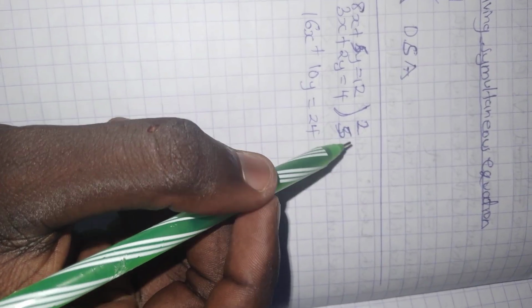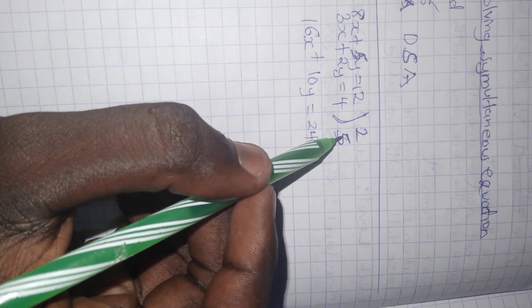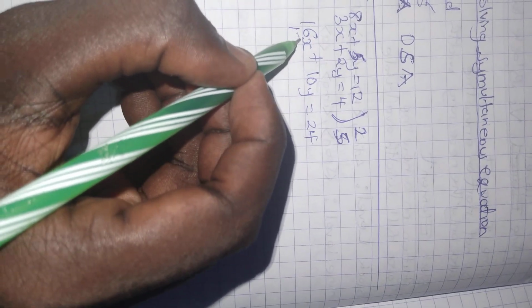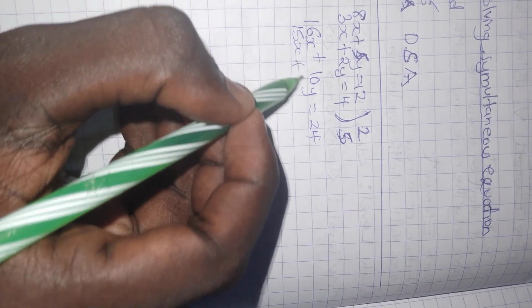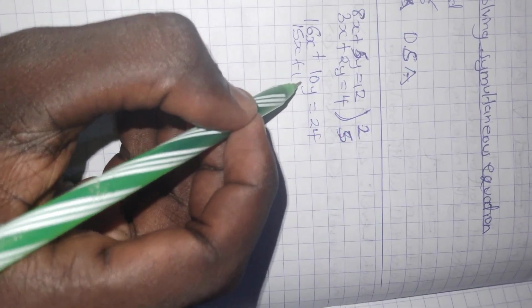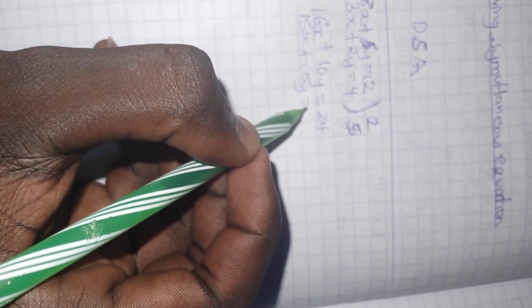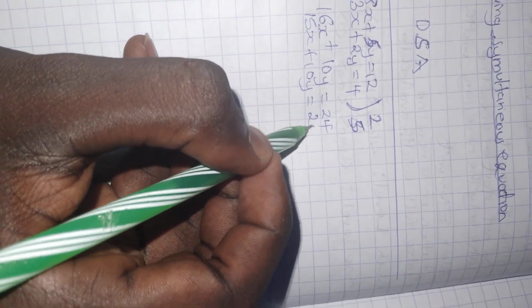On the second row, 5 times 3 will be 15x, plus 5 times 2 will be 10y, is equal to 5 times 4, which will be 20.